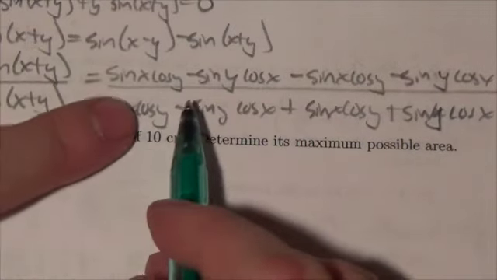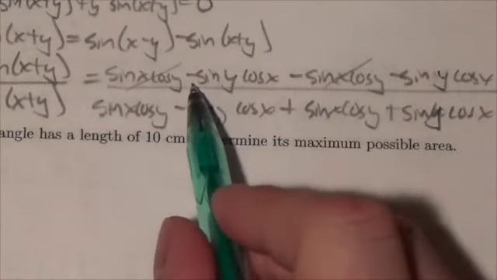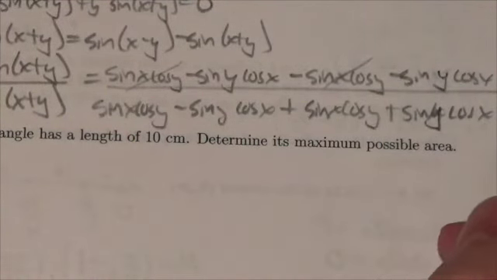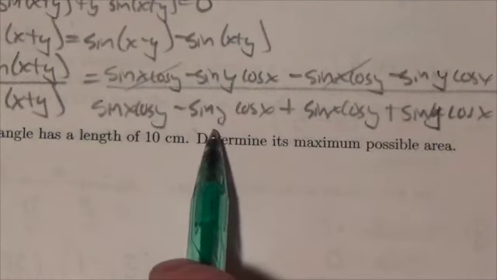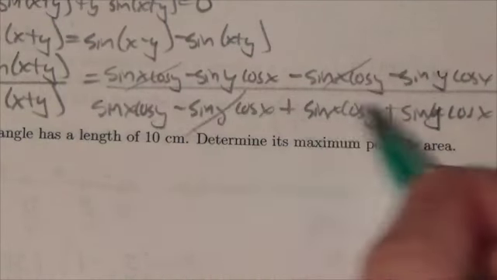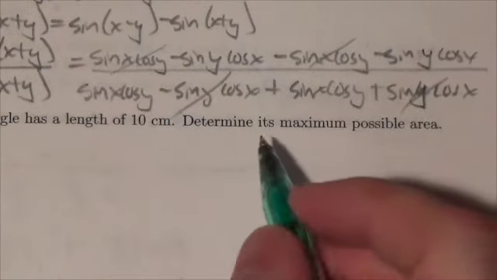And let's see if anything can cancel here. And lo and behold, those two terms are going to cancel, and I'm going to get minus 2 of those. And then these two terms cancel, and I'm going to get 2 of those. So now I'm going to work down into this, and I will summarize in a second.